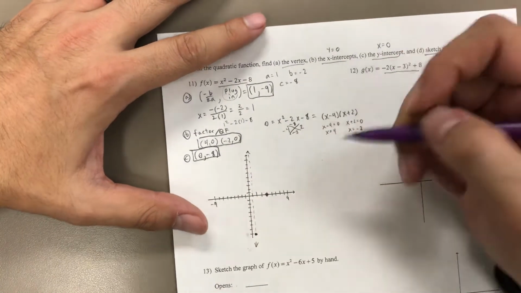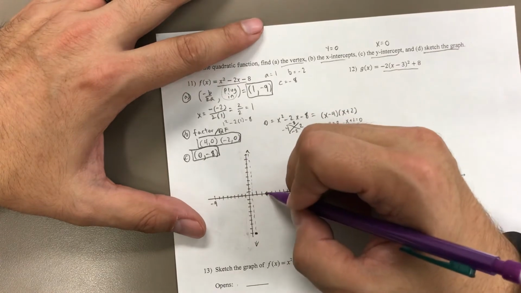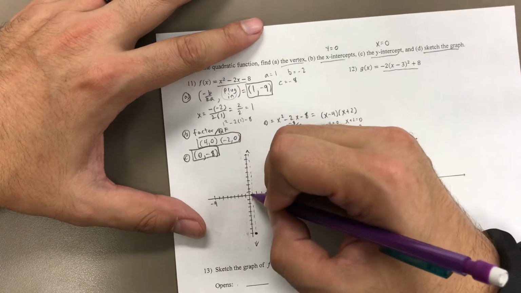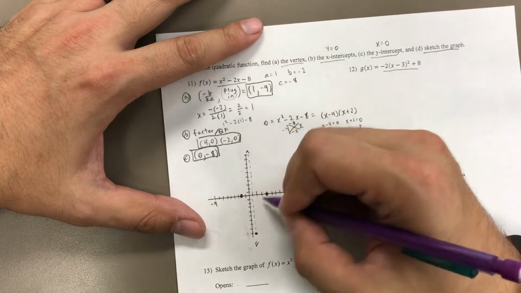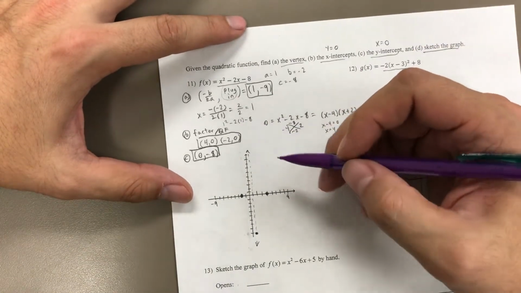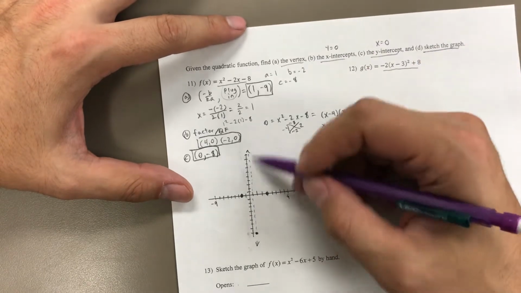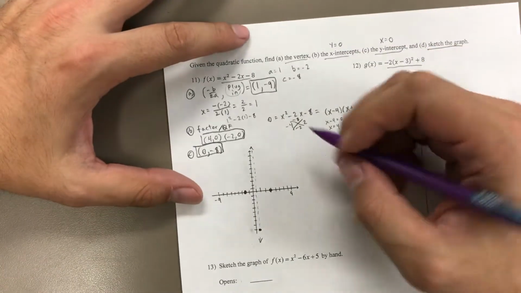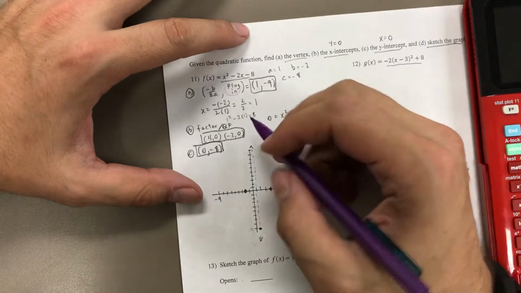All right, so now this makes more sense with our x-intercepts, because one x-intercept is supposed to be at 4, 0, the other one's at -2, 0, and they should be reflected over each other. So that's a good way to check your work, and make sure that everything makes sense in your quadratic, and it should be fine. And of course, double check it with your calculator.